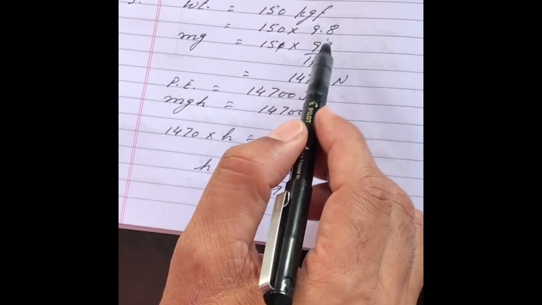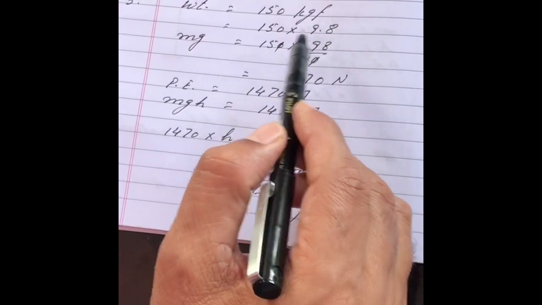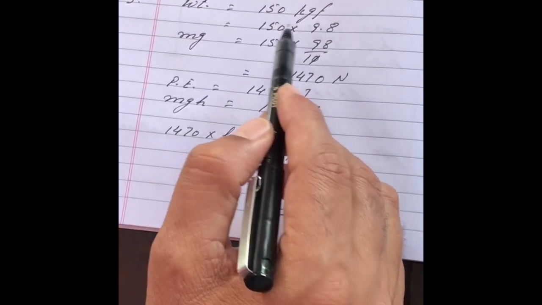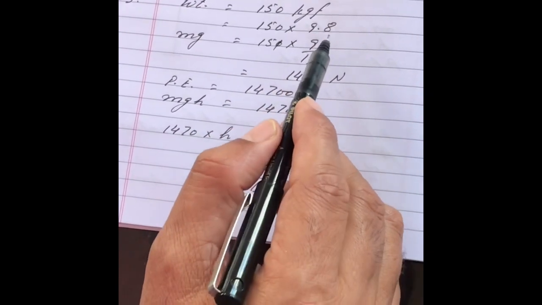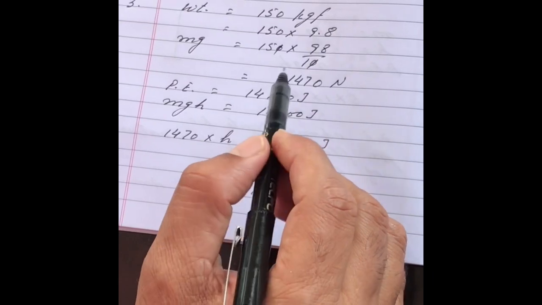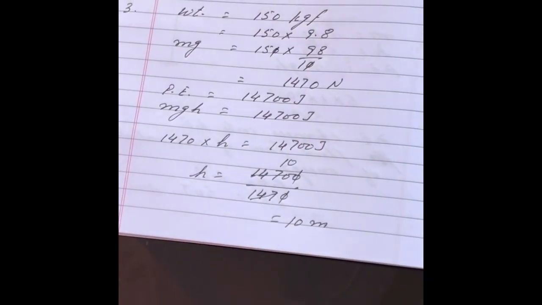So remember, when I change kgf into Newton, I multiply it with the value of g. Now the value of g is 9.8. So when I change it into Newton, I have to multiply it with 9.8. If the value of g is not given, then I can multiply with 10. Then no problem.